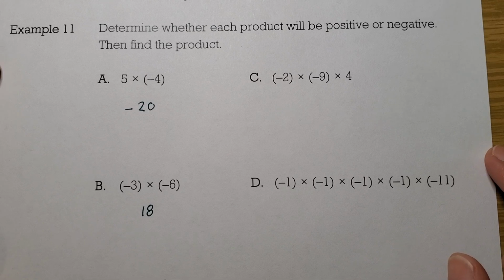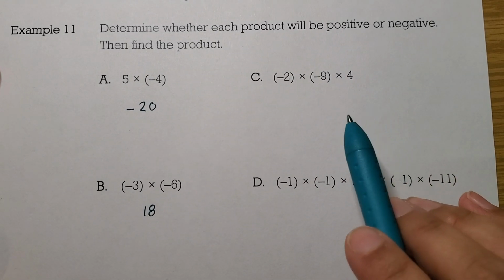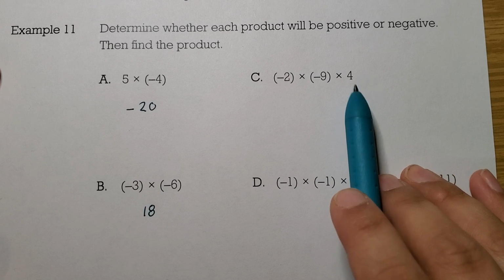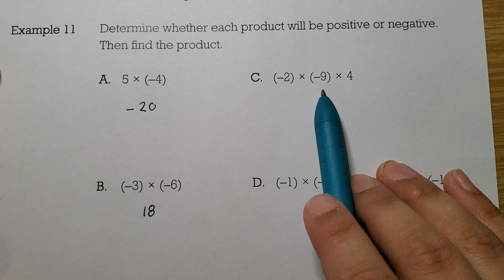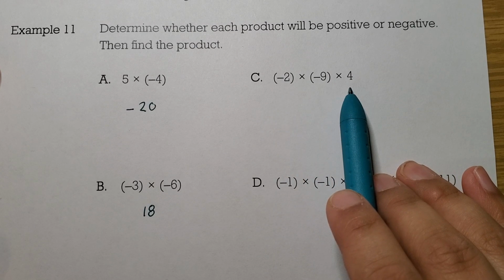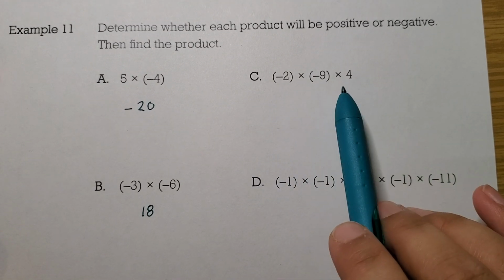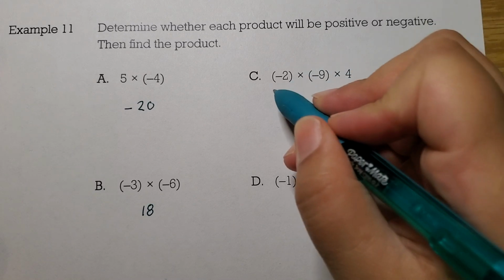If I look at example C over here, now we have 3 numbers that we're multiplying together. Some of the signs are the same, but some of the signs are different. So what do we do? Well, we're going to follow our order of operations and do the operations one at a time. Since they're both multiplication, we'll just go left to right.